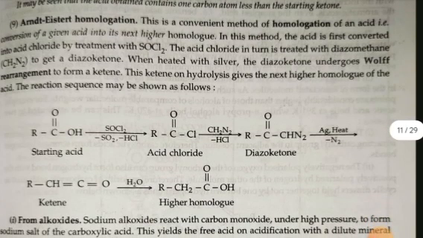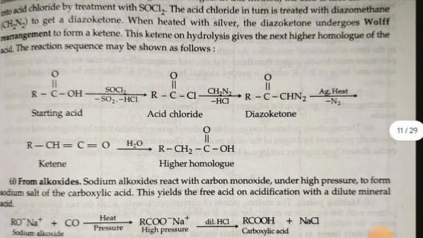Ninth is Arndt-Eistert homologation. This is a convenient method of homologation of an acid. It means conversion of a given acid into its next higher homologue. In this method, the acid is first converted into acid chloride by treatment with SOCl2. The acid chloride is treated with diazomethane to get a diazoketone. When heated with silver, the diazoketone undergoes Wolff rearrangement to form a ketene. This ketene on hydrolysis gives the next higher homologue of the acid. The reaction sequence may be shown as follows.